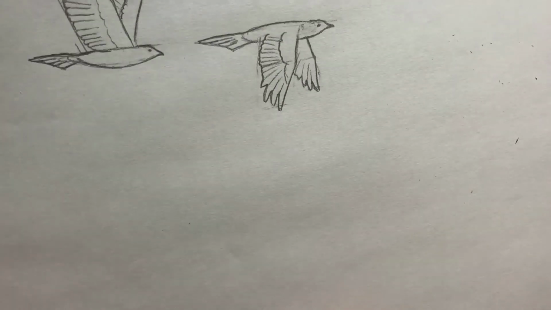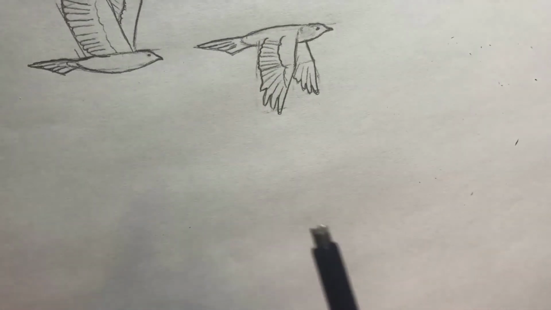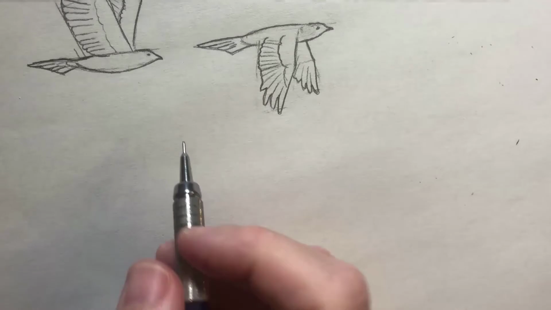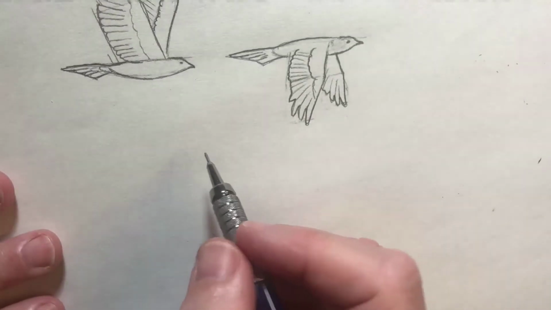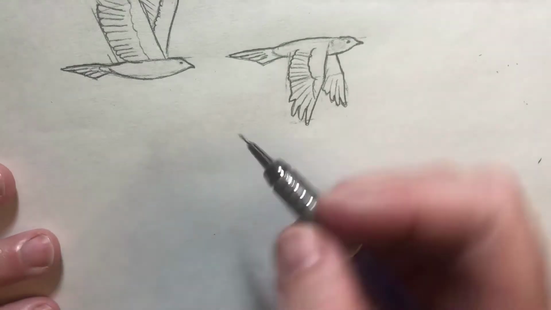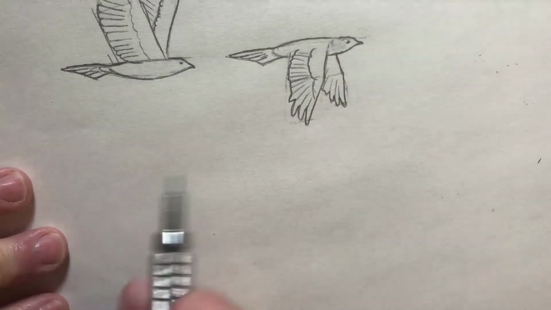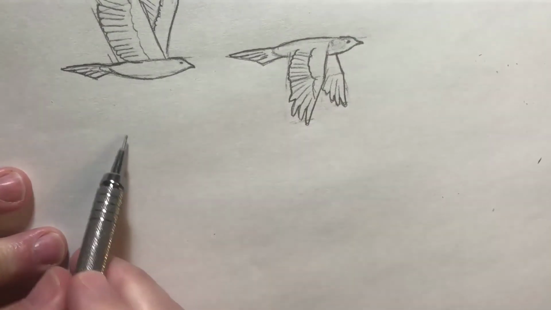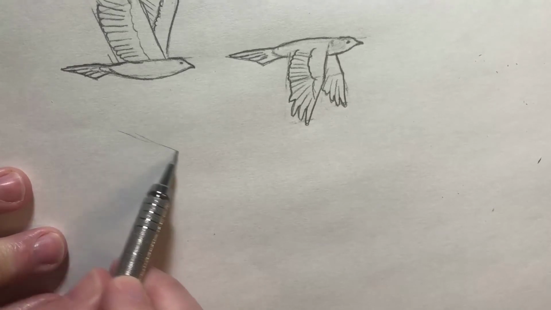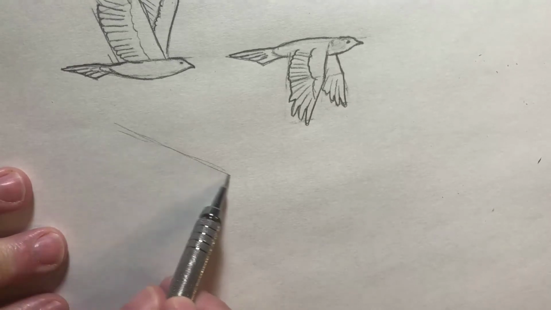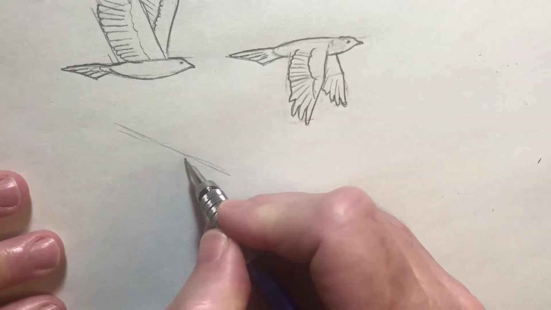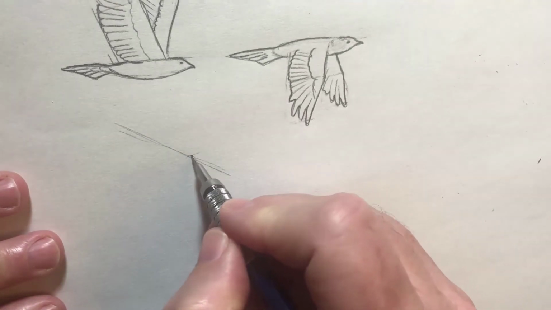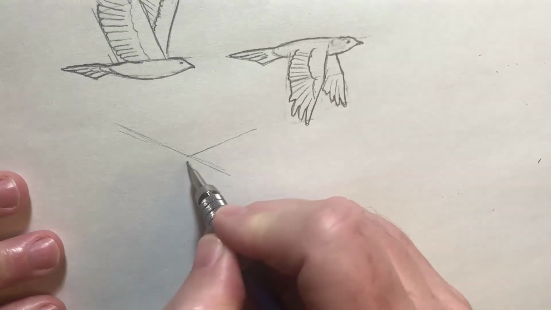Let's do a third view. Let's say, okay, this is the side view. Maybe I want to show this bird with his wings not quite up, not quite down, but somewhere in the middle. So what we could do is show that line of action, or the direction that the bird's going in. And that would be if he's flying this way. Draw real lightly.